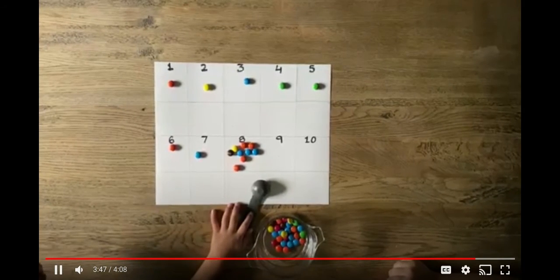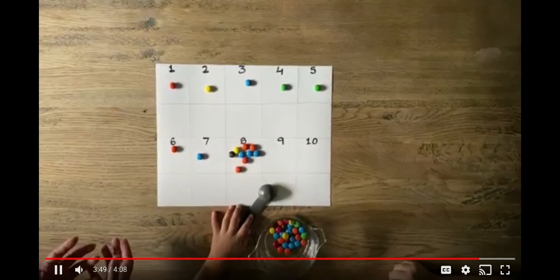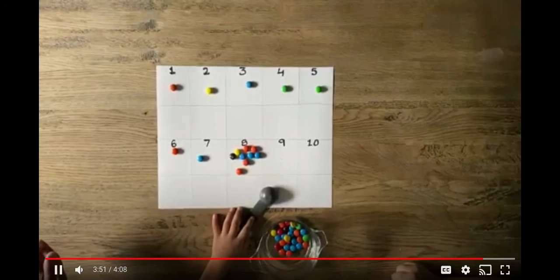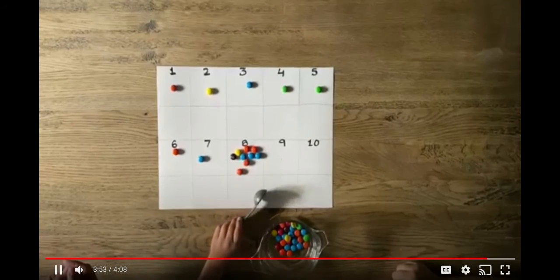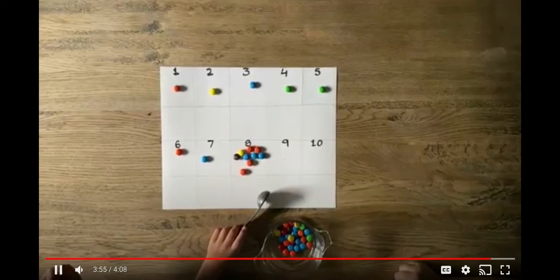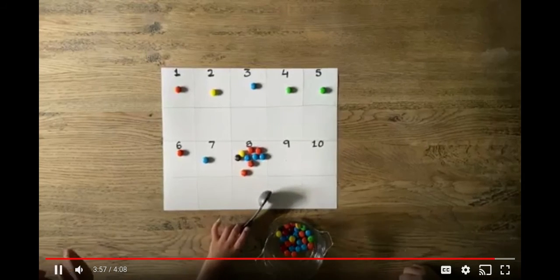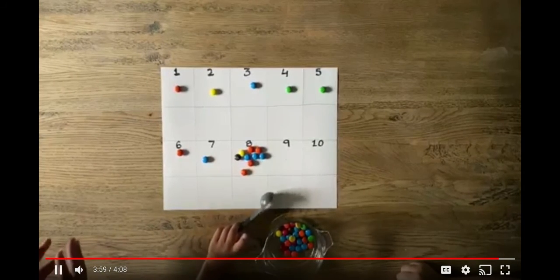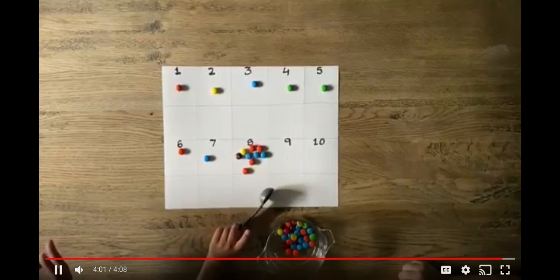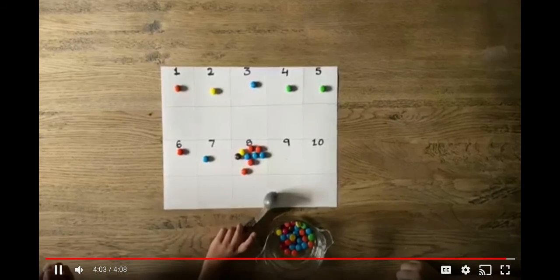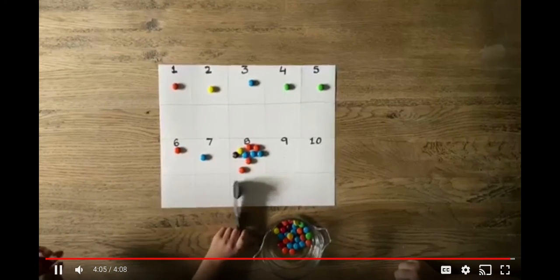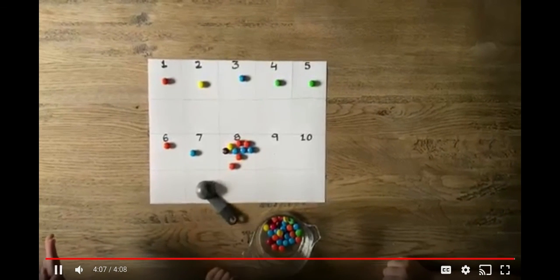You can even do sorting. You can say how many orange M&Ms are there, how many blues are there, how many yellows, and how many browns. This will give them a concept of sorting by color and also knowing which group is bigger than the other group that is smaller. Hope you can do it with your child and have lots of fun.